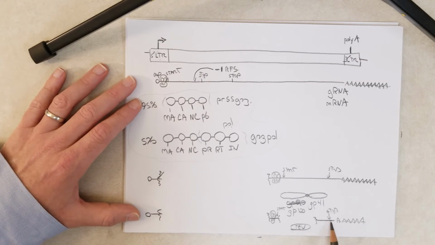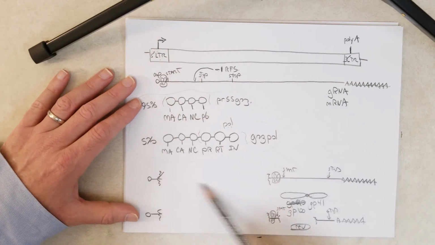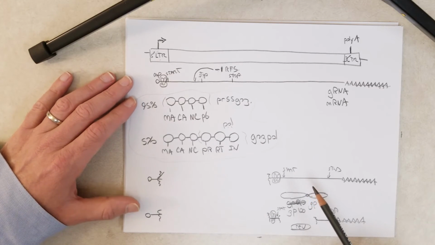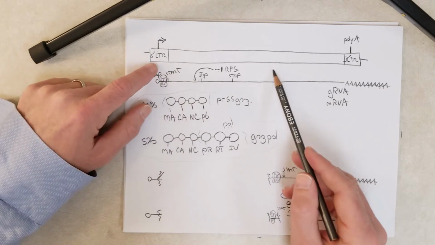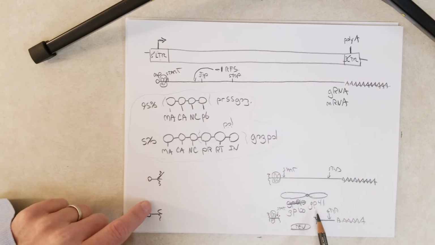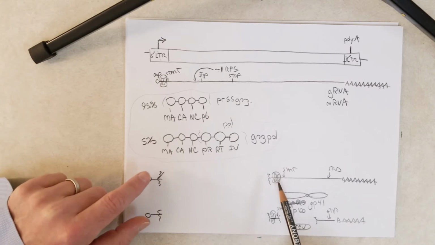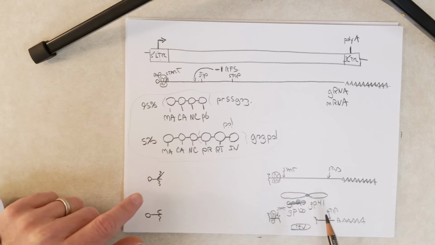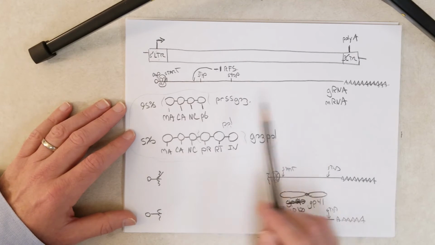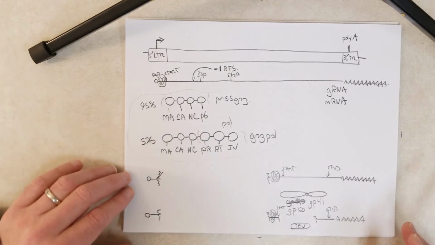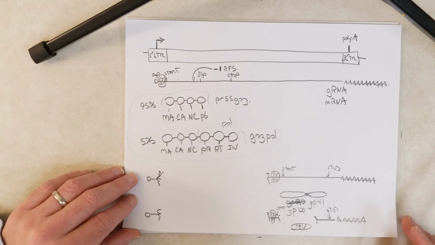Okay, so in the notes, I'll give you some more details on all the different transcripts. The important thing to understand is that there's some alternate splicing that can happen. And depending on the way the exons are spliced together, we can get the different HIV proteins that are needed for a productive infection.